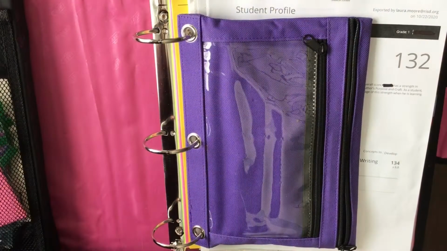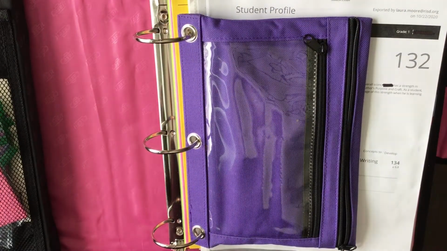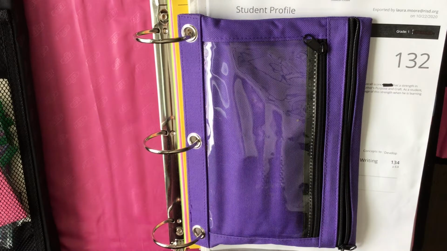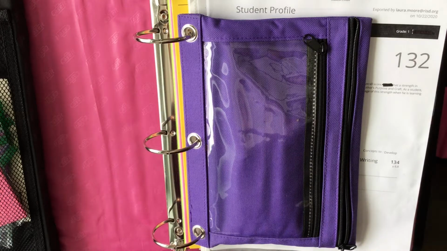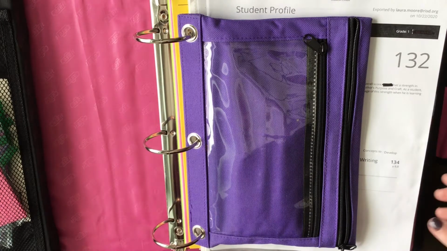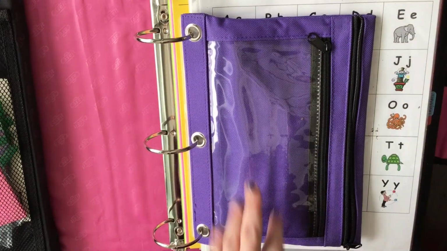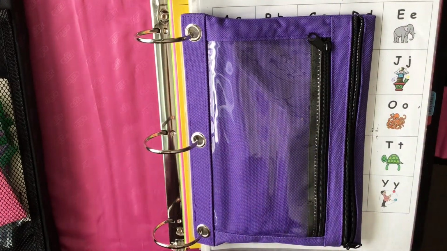Okay, this is going to be a quick little tour of my guided reading binder. I've tried a lot of different things, and I actually just moved to this one recently, mostly because I found it and I was like, I could use that for guided reading. But I want to show you why I picked this one in particular. And you can really use any kind of binder, any kind of system that works for you.